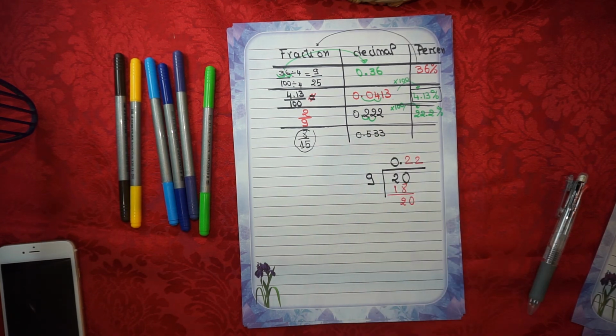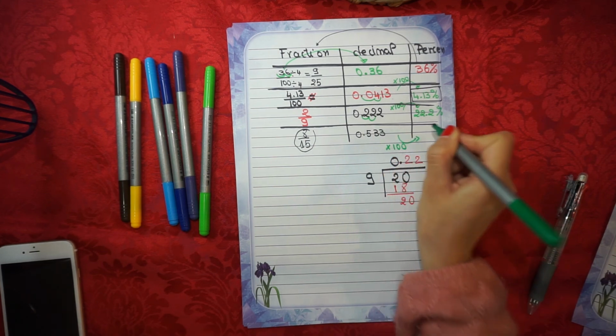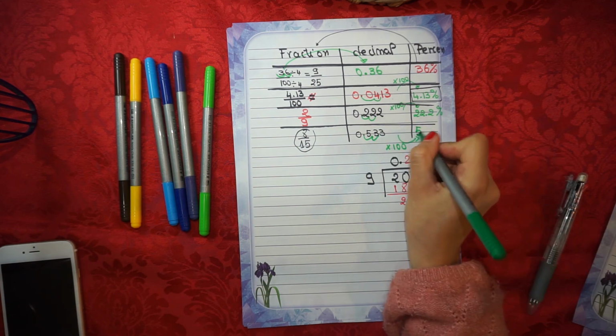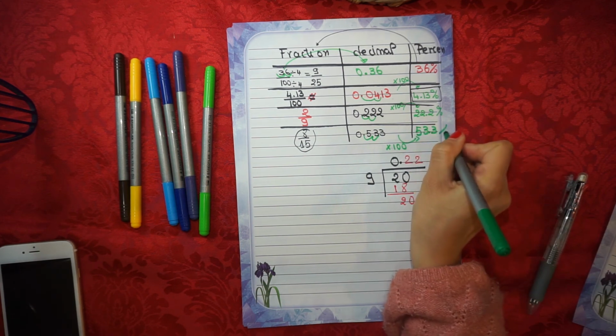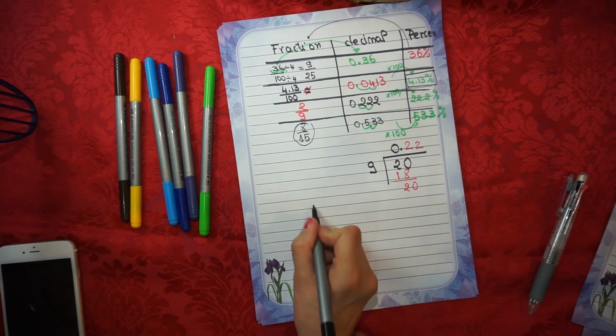To go for the percent, I have just to multiply by 100, and I have to move the decimal point 2 times to the right, so it will be 53.3%, and that's it.